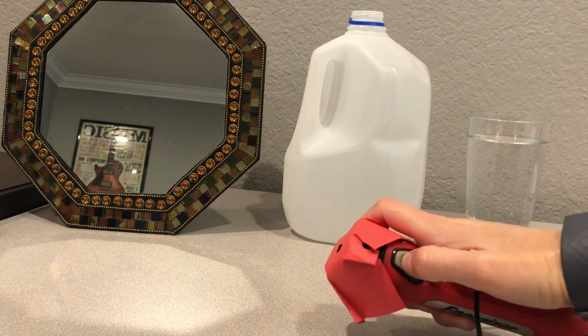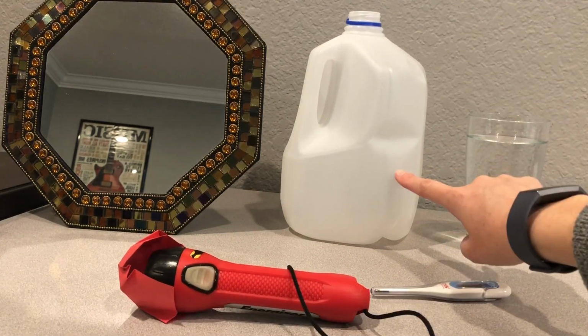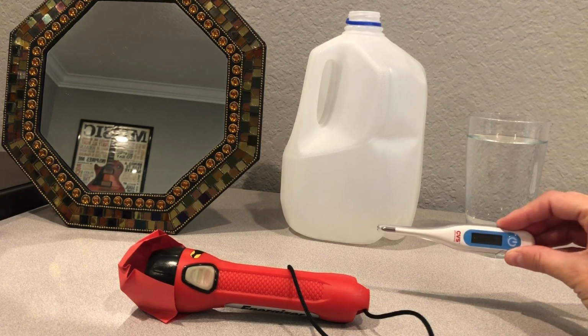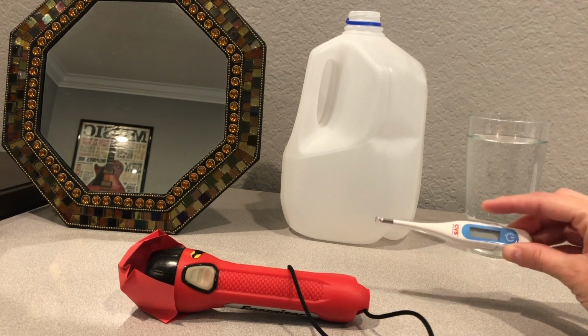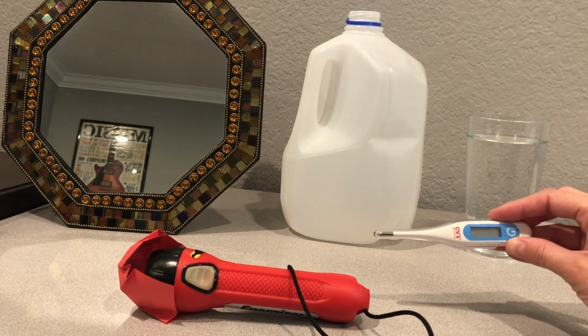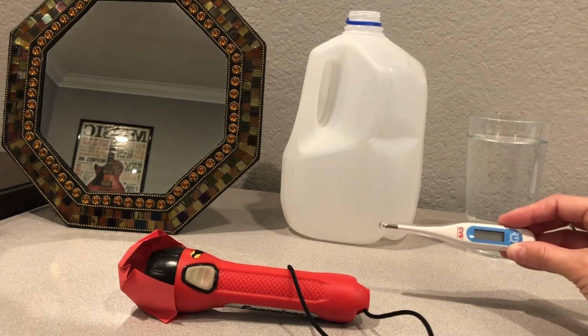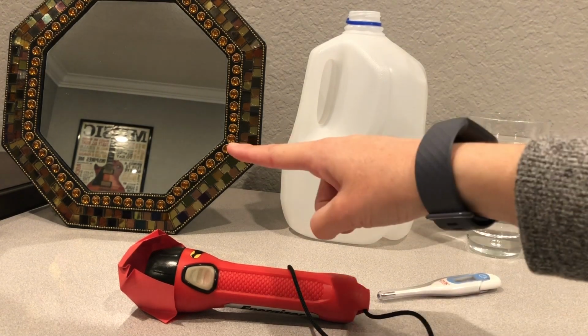Okay, let me turn that off. And then I've got my milk jug, my glass of water, a thermometer. Now this is a digital one. It probably is not going to work as well as one that you can see moving, which I don't know if anybody even has any of those. We have them at school, but unfortunately I can't go to school. And then my mirror over there.